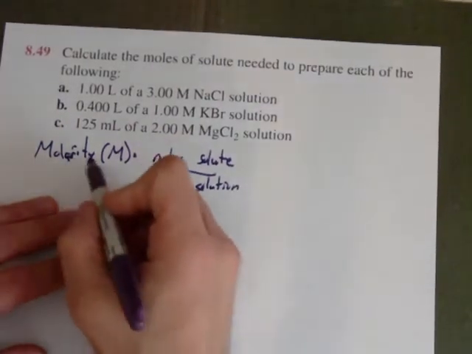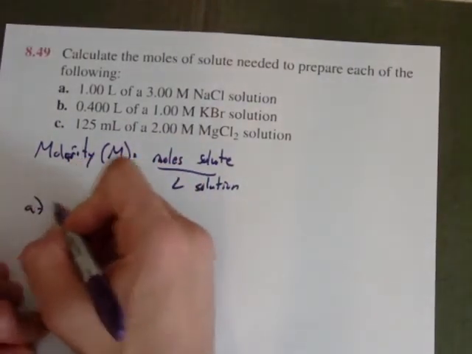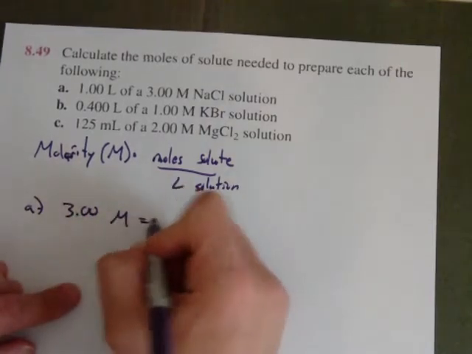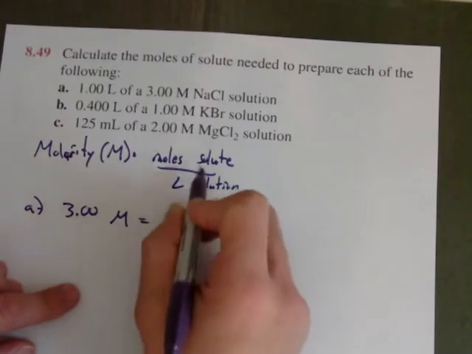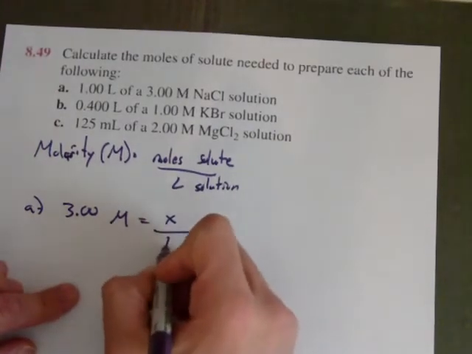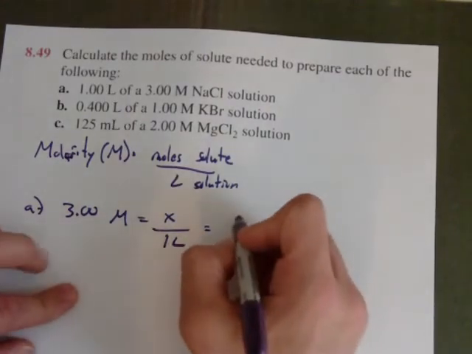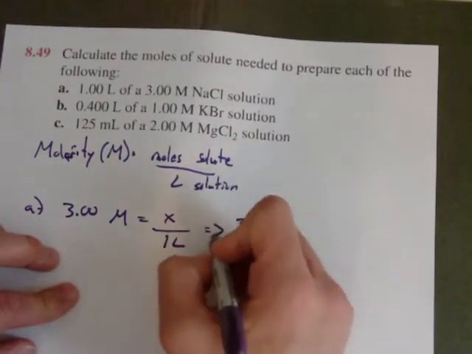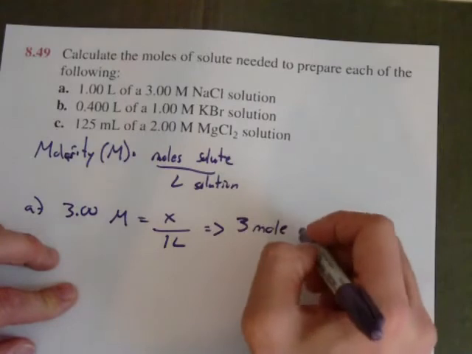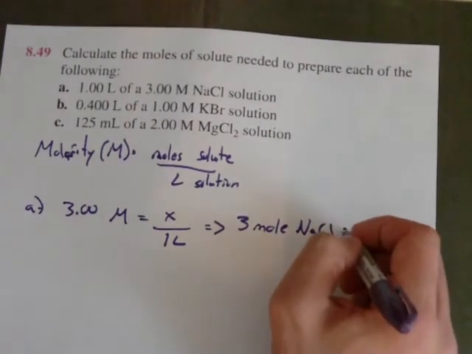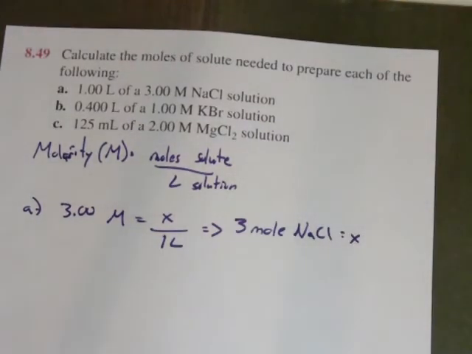In A, we have 3.00 molar equals X moles divided by 1 liter. In this case, we cross multiply and we get 3 moles of NaCl is equal to our X. And so that's how many moles of NaCl we would need.